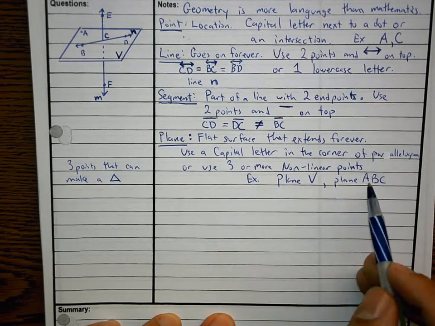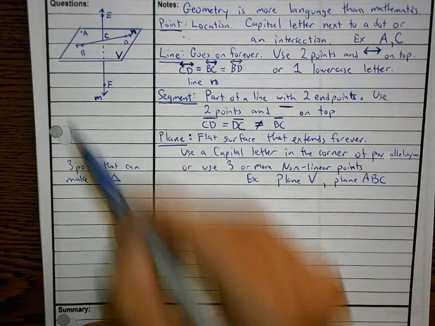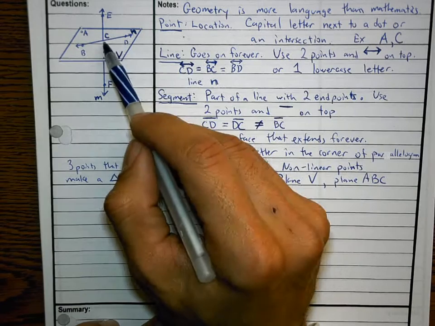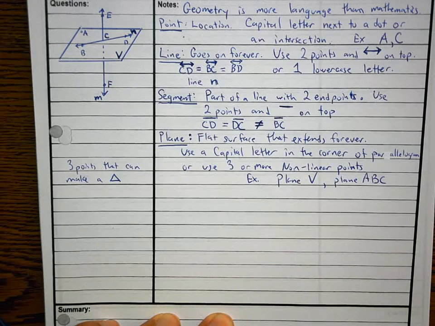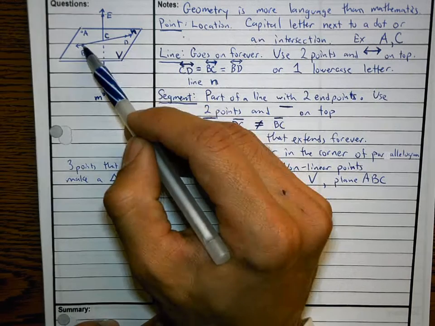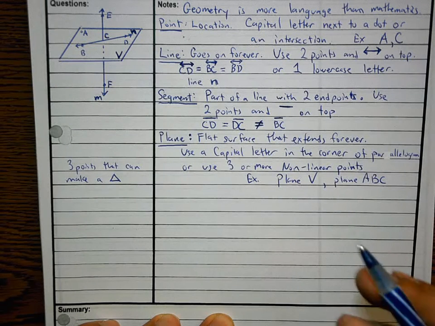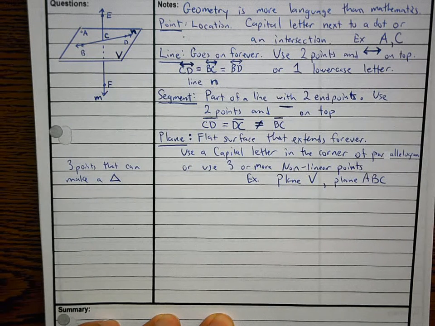So, I wrote plane ABC. We could have also said plane ACD. That's the same plane. I could have also said plane ABD. That's the same plane. There's more than one way to write it as long as those 3 points make a triangle.